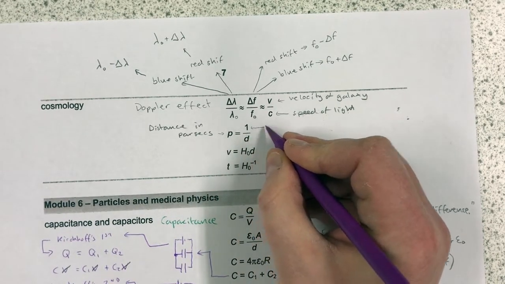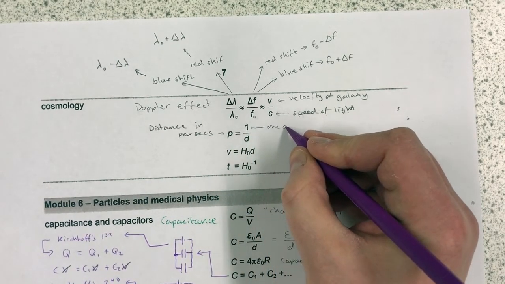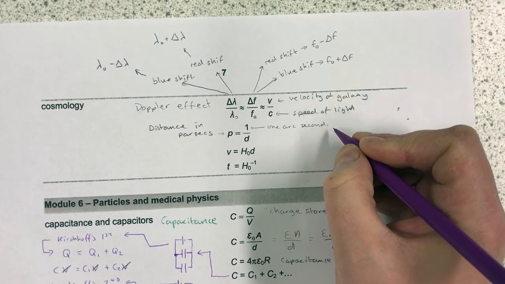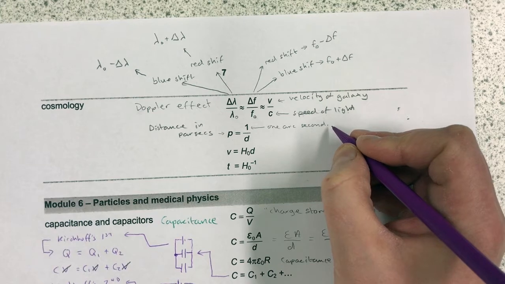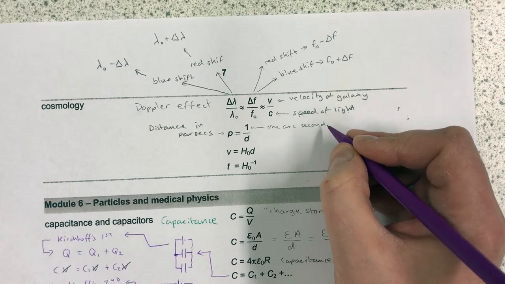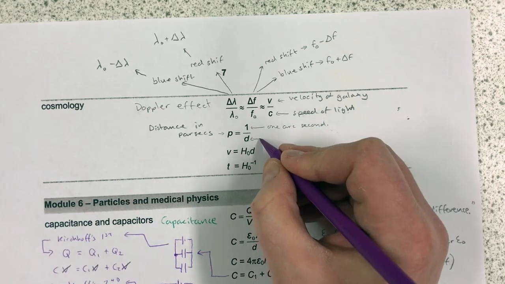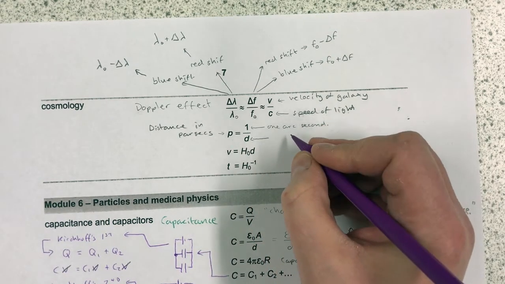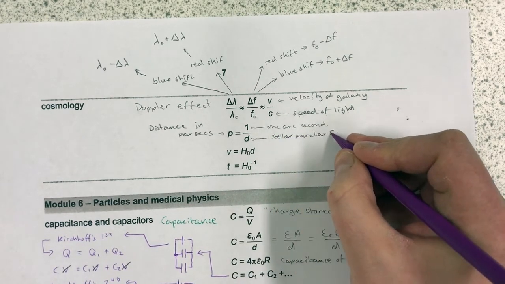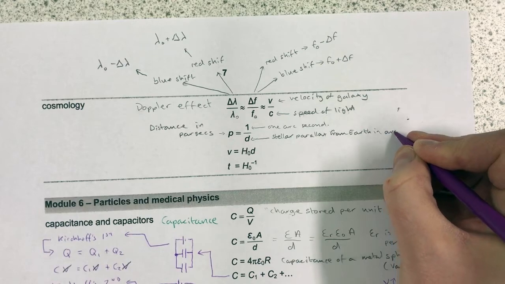The one at the top is 1 arc second. 1 degree is a degree, 1/60th of a degree is a minute, and 1/60th of a minute of a degree is a second. So 1 second is a 60th of a 60th of a degree. And then this here, d at the bottom, would be called the stellar parallax from Earth in arc seconds.